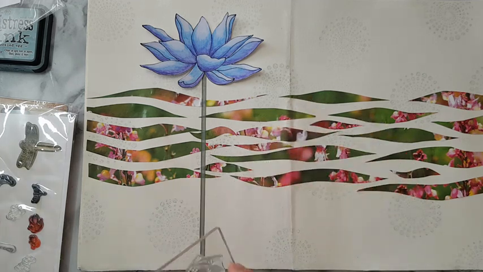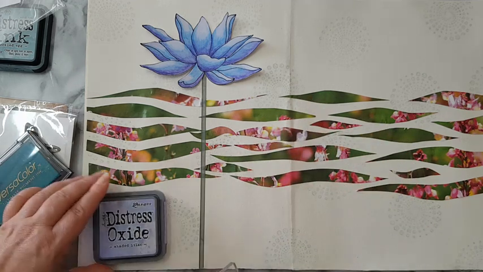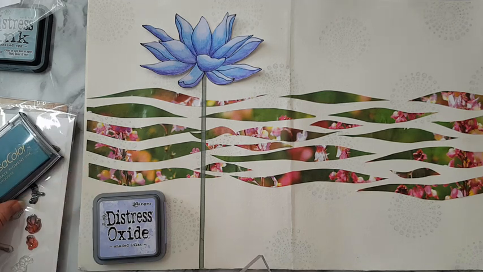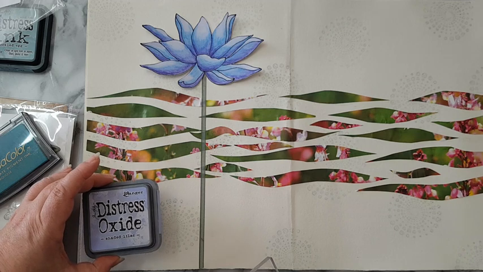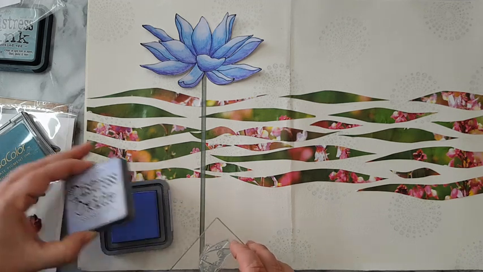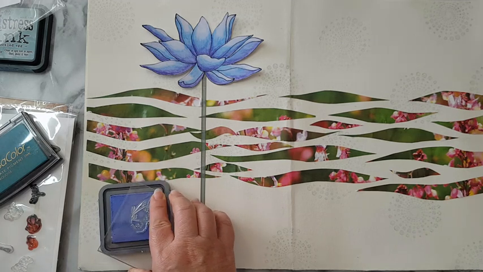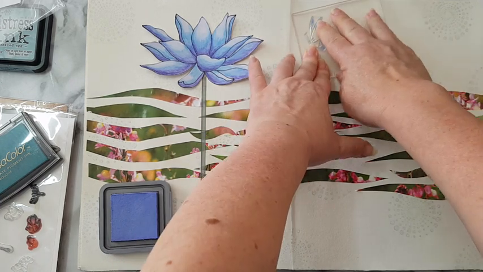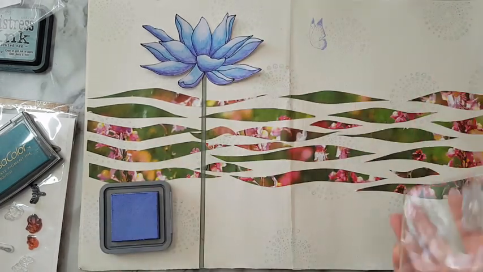I have a butterfly here, and I'm thinking I've got this turquoise Versacolor, and I've got some Distress Oxide shaded lilac, and I hope this will work with my focal image, like so.